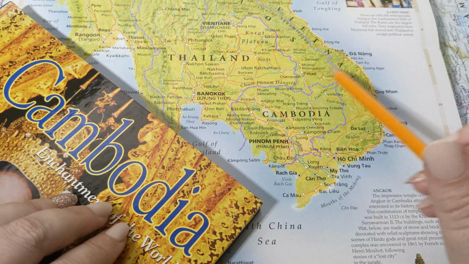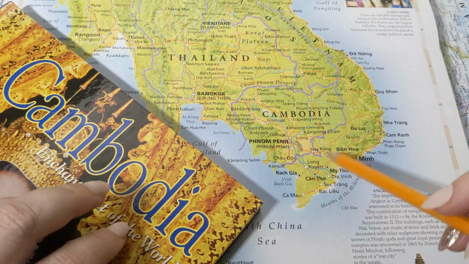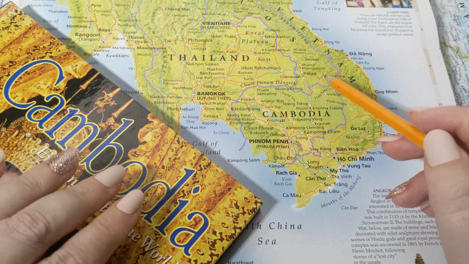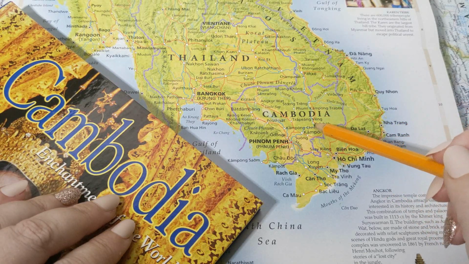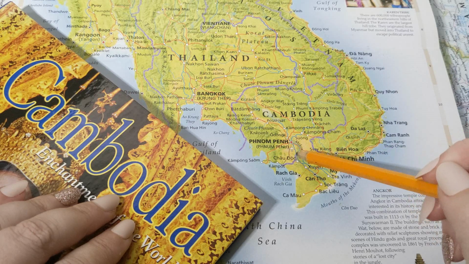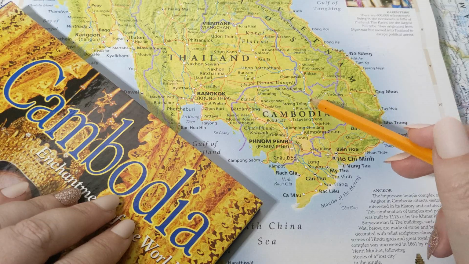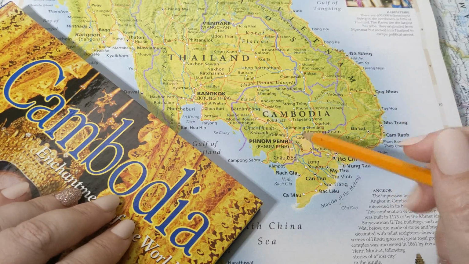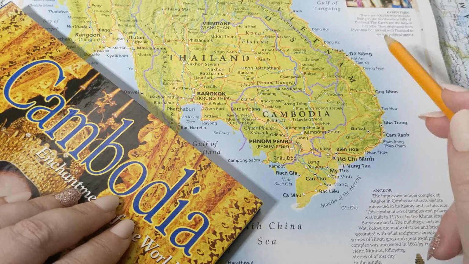So the main geographic feature of Cambodia would be the Mekong River, which is a very important river in this corner of the world. In Cambodia, it flows down here, comes through this busy city center, and flows back out into Vietnam there. So you can see that there's a lot of little towns and things along the river, including the capital city of Phnom Penh right there.